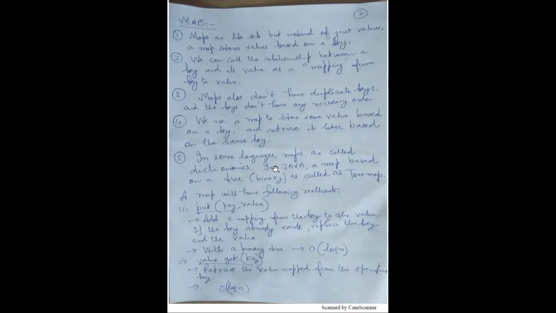Now, in some languages like Python, maps are actually called dictionaries. So in Python also, if you know, you can have dictionaries present. Those are basically maps only. But once you use those dictionaries, the flexibility of the program becomes very important, and you can include a lot more things in the name of dictionaries.